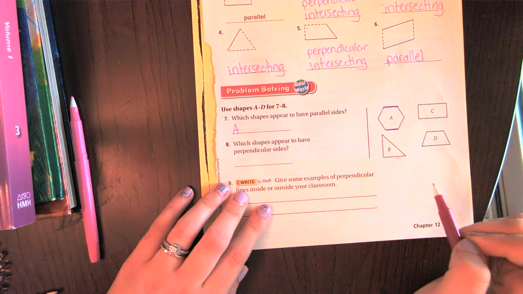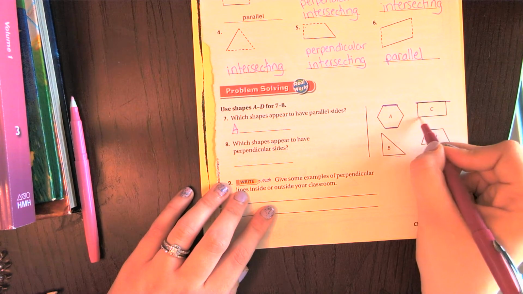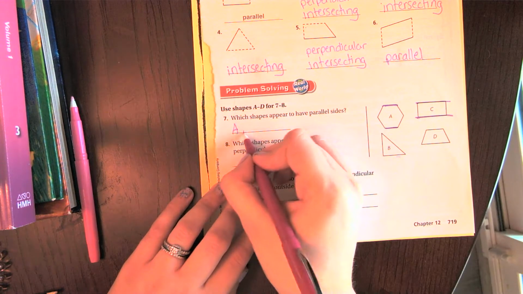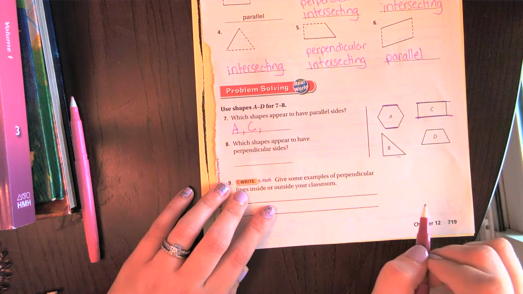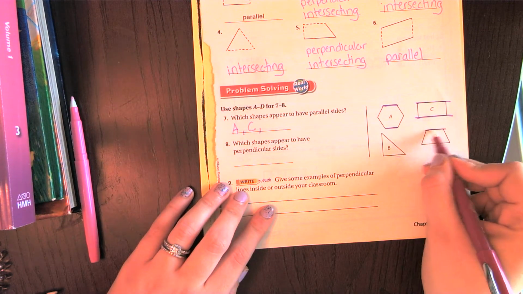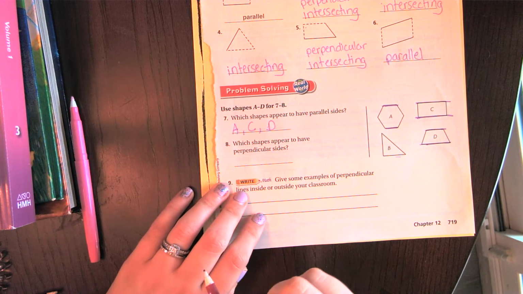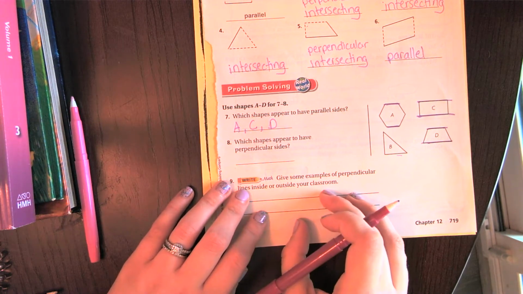What about C? C does. The top and the bottom and my sides are all parallel. So A, C, and D. Does D have any parallel sides? D has a parallel side, top and the bottom. So A, C, and D all have parallel sides.